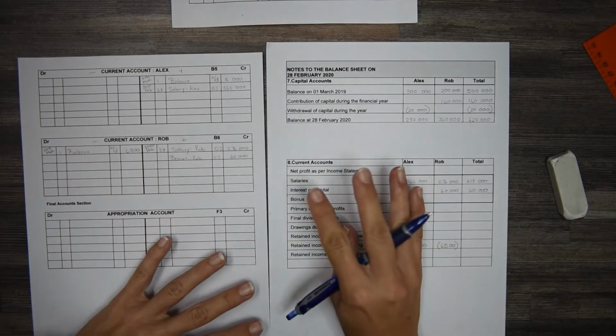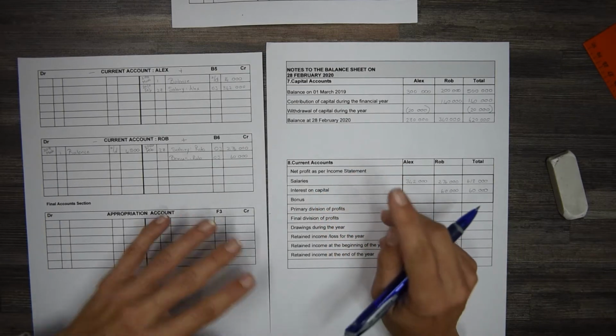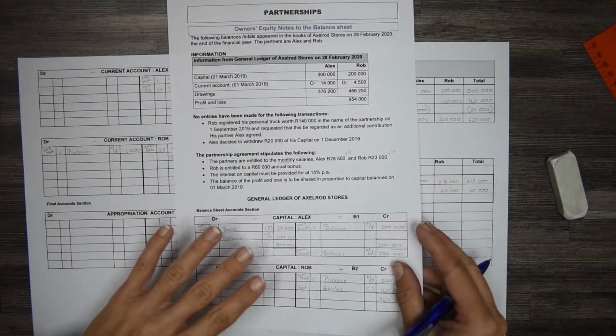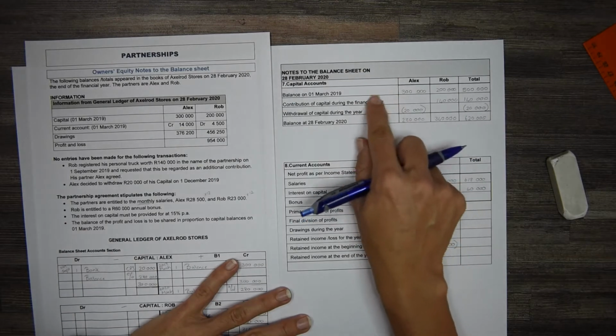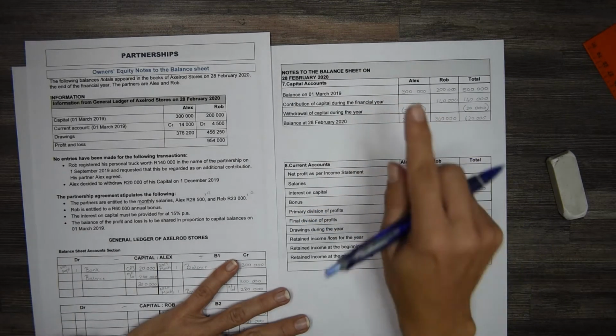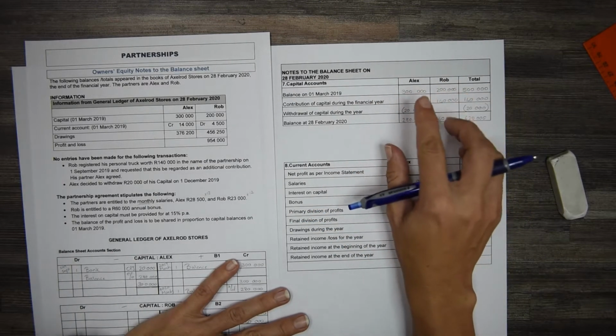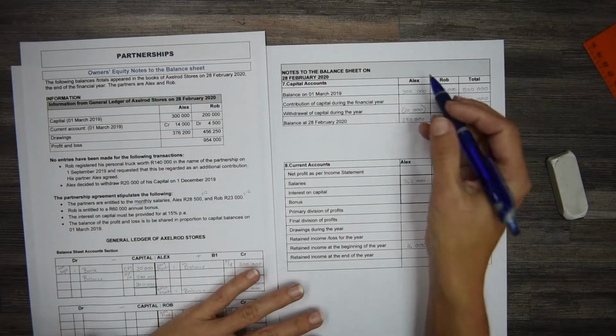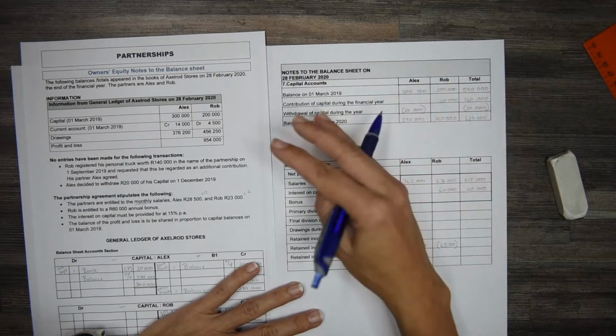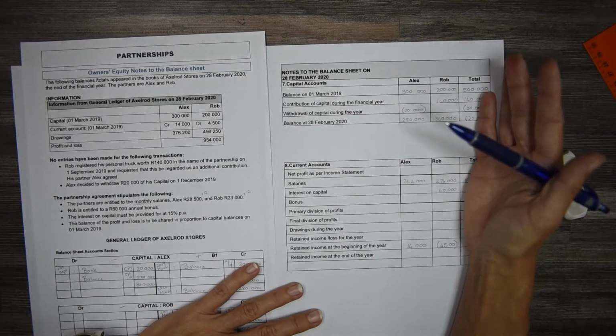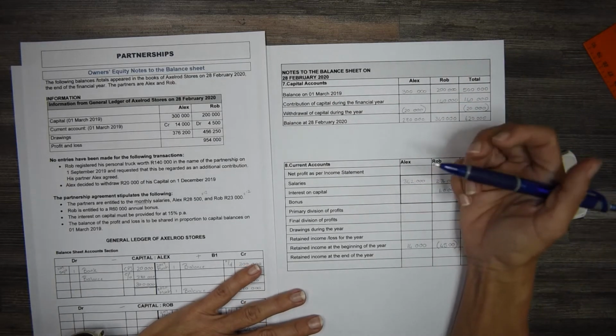Now we get to the interest on capital. It's important to note that if the capital changed in the year, then we need to calculate the interest for a part of the year before the change and then a separate calculation after the change, and then we add those two amounts together.